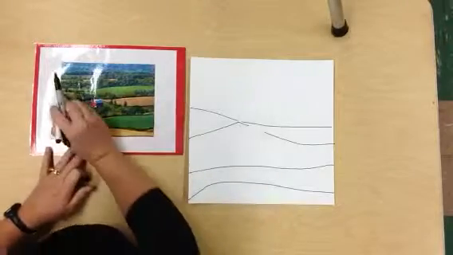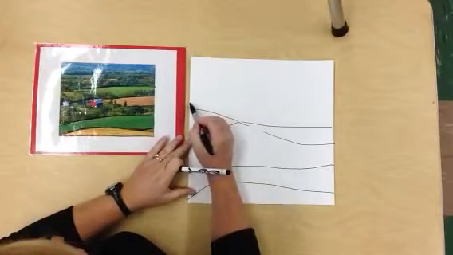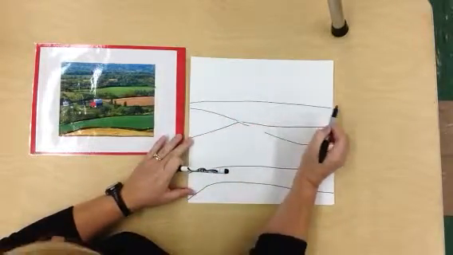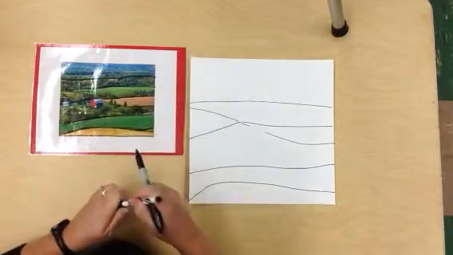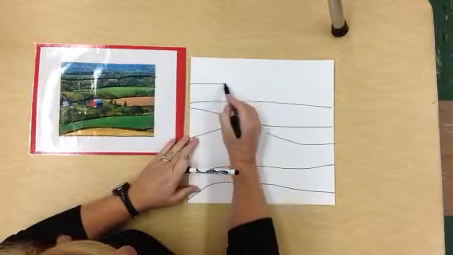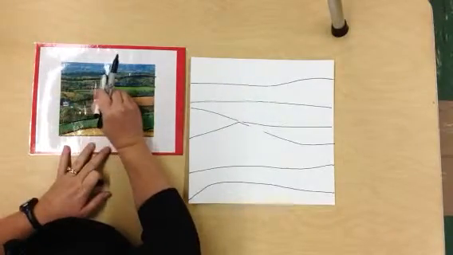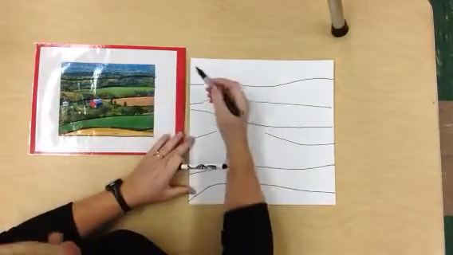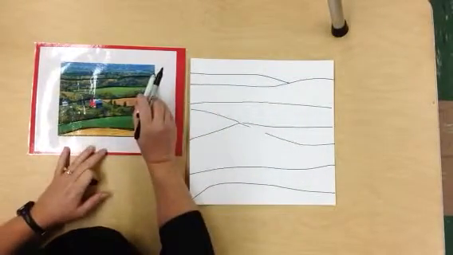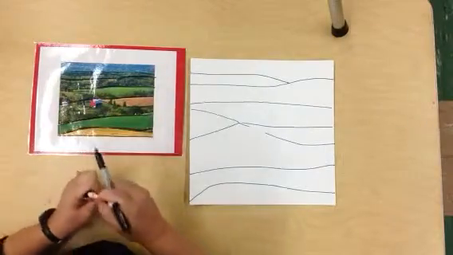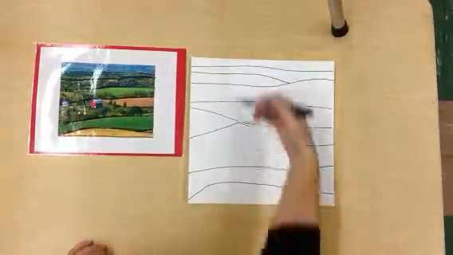Here's my next shape. It's going to go there. The next shape. I've got another one here. Because this is a hilly landscape, I've got a lot of shapes here. You may be doing the Southwest and you're going to have a lot of rocks. You're going to just do that same exact thing for this. Now you can see this is just filled with lines.